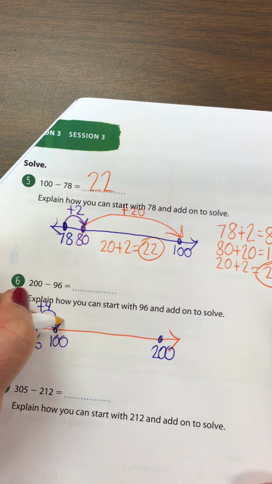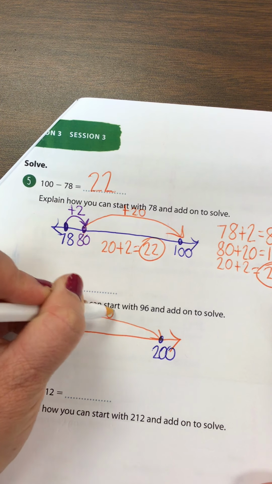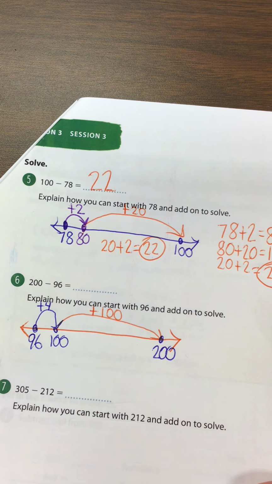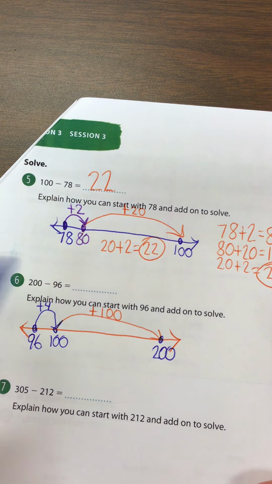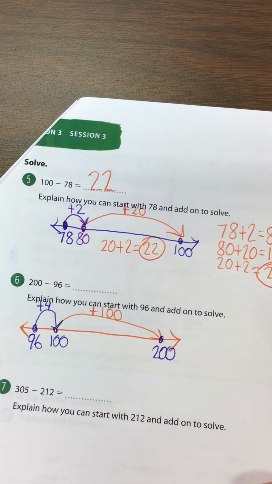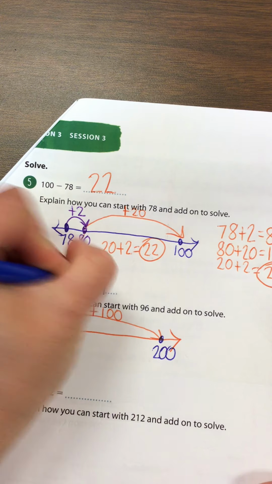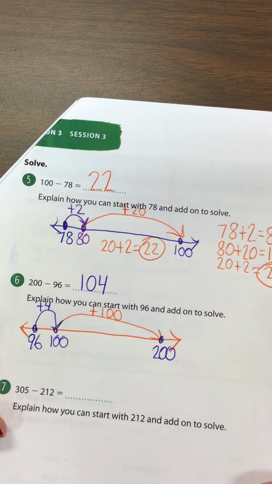Then, how do we go from 100 to 200? We would add 100. Then our last step is to add our humps. What's 100 plus 4? 104, so 200 minus 96 gives us a difference of 104.